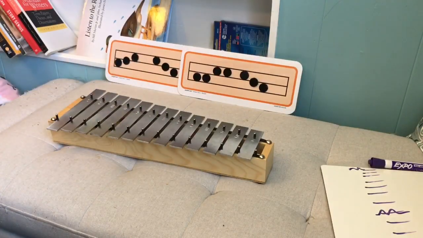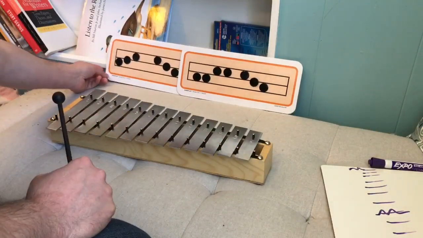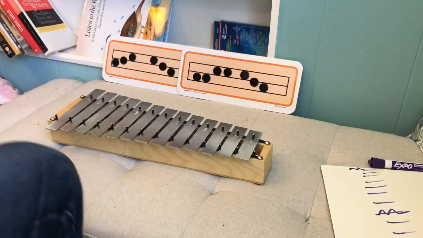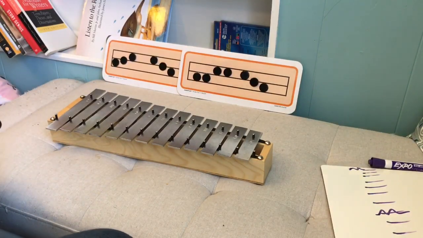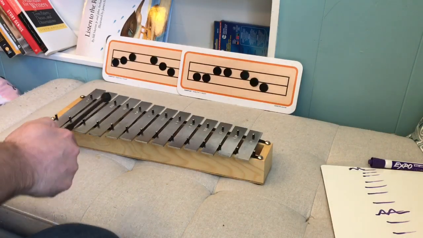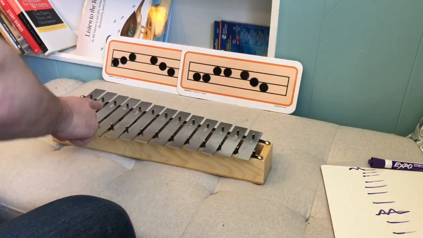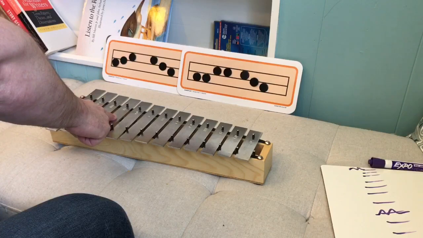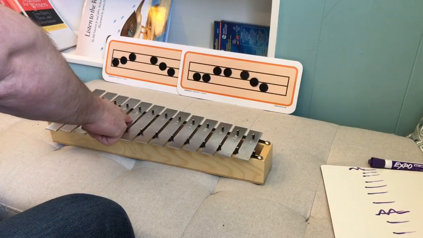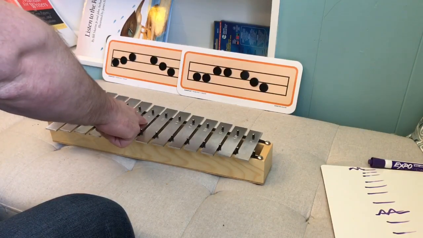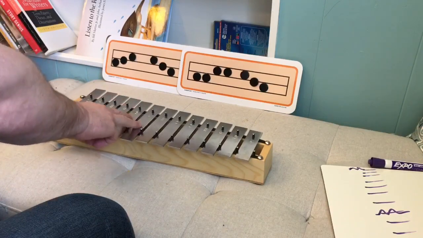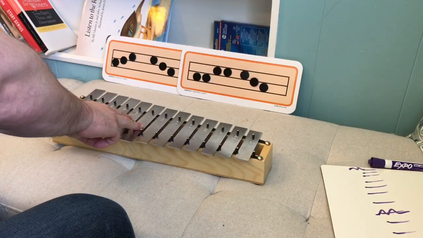Okay, so here we have my glockenspiel, and I have my music notes for my song. Now, there are a couple different ways you can do this. I think we talked about that last week a little bit. I'm going to start on F as do, and that means the next note, G, is going to be re, and the next note, A, is going to be mi. So those are the 3 notes that I'm going to use today.